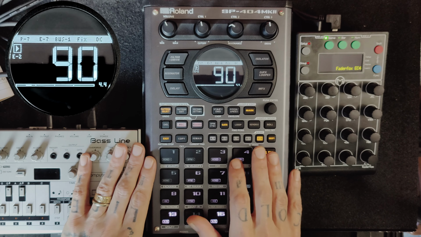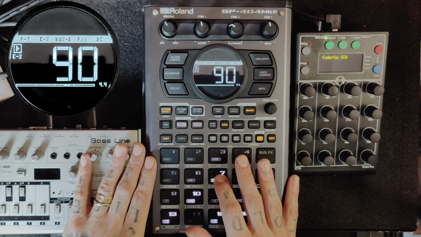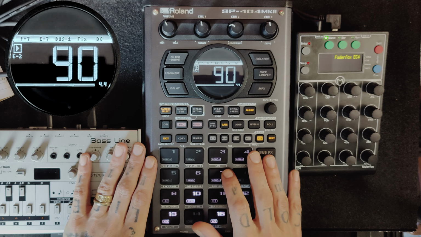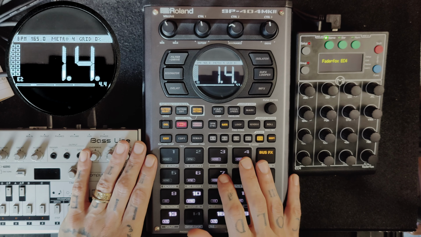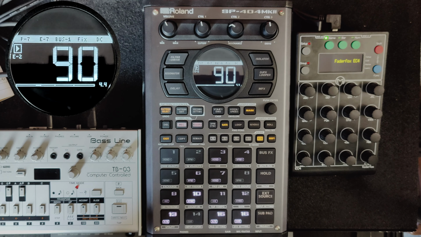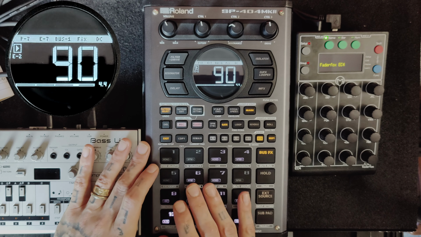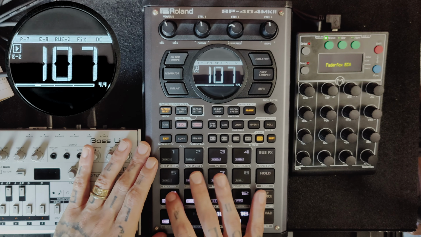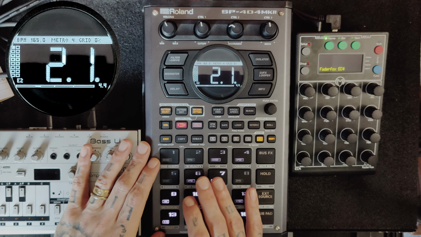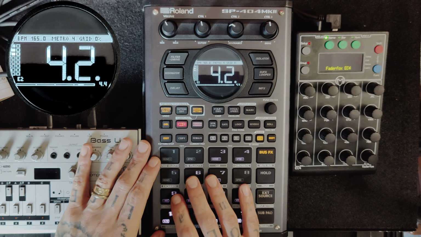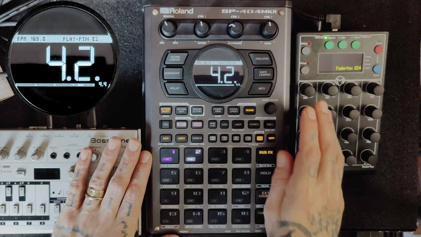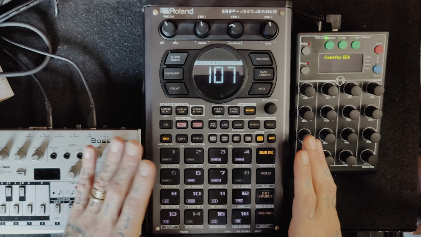Now let's, and we have created a little pattern.